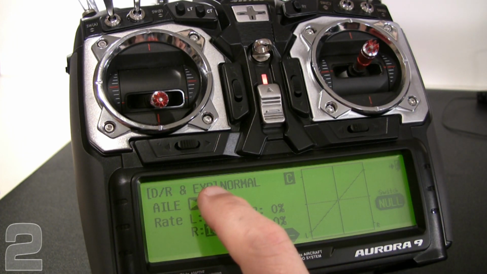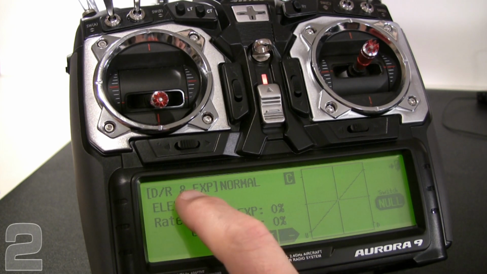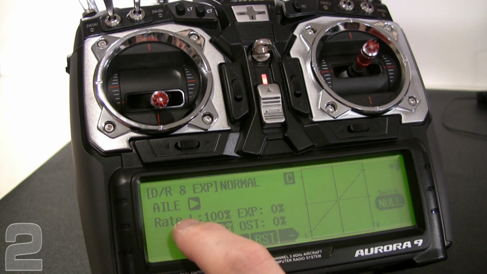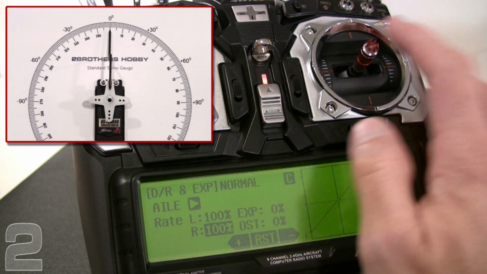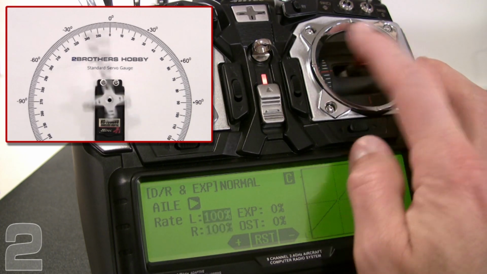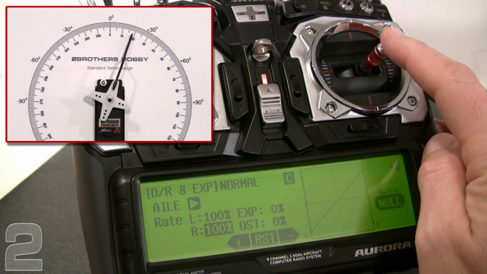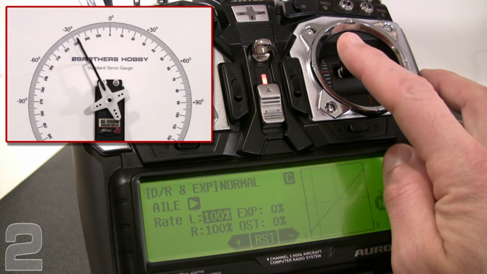DR and EXP menu, we're in normal mode right now. Aileron, elevator, and rudder channel selections are right there. We're going to start with the aileron channel, and that's the one we're going to work with today. This shows the current rates, left 100%, right 100%, so we have full rates going to our servo. And this little graph will show us our relative position of the channel at a given time. So if we have anything put in, we can see that indicated.